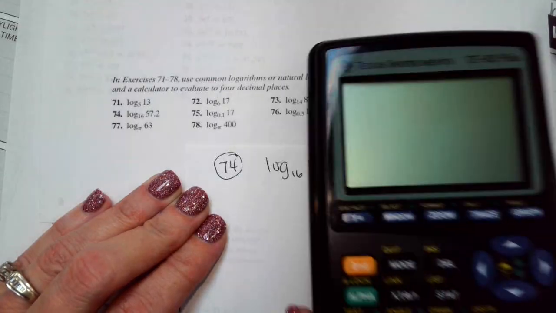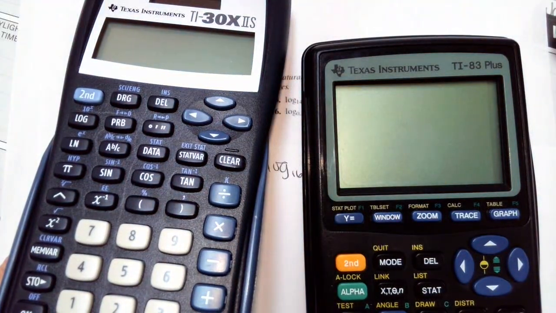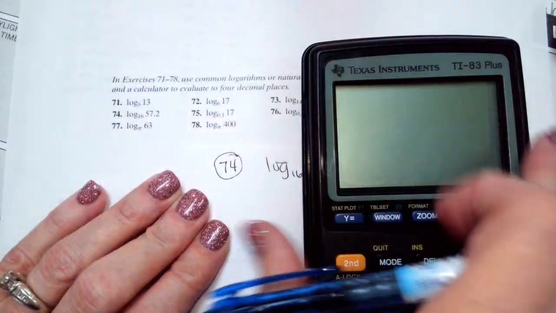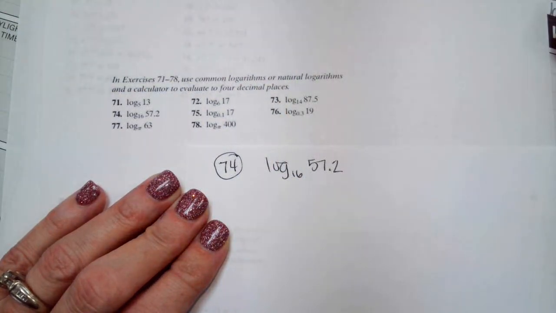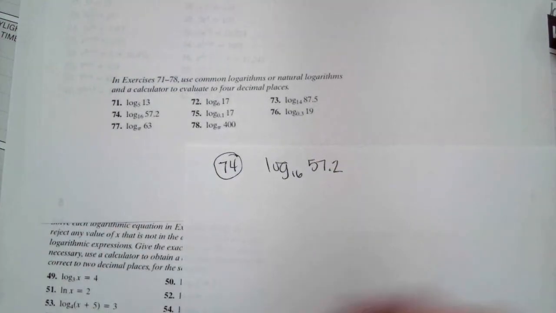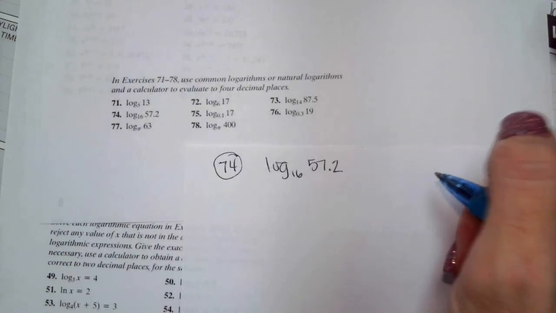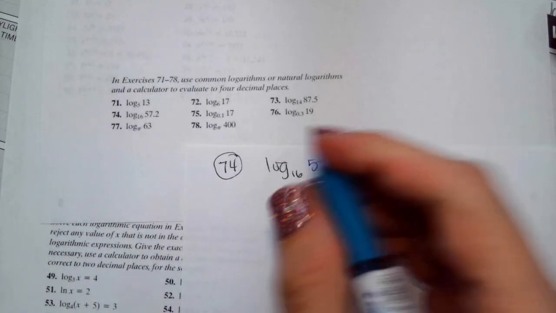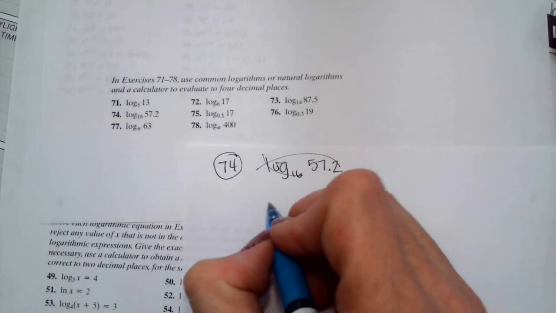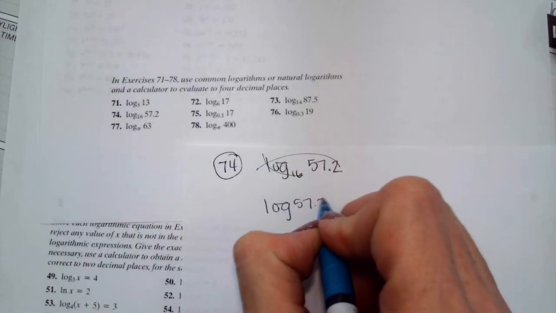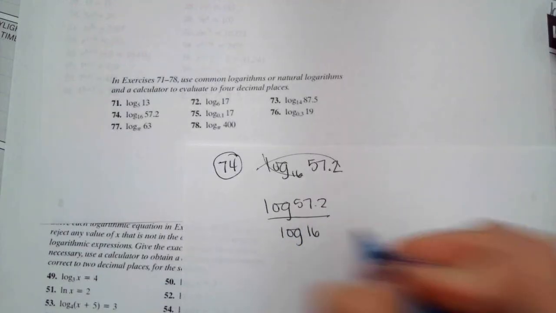There is no way on this calculator or on this calculator that we can change the base of the log. And even if you have one of those calculators, you still have to show me this work to get the full credit. If I don't see this work, then you don't get the full credit. If I see just an answer, that's only worth half of the credit. So then this is going to be log of 57.2 divided by log of 16.